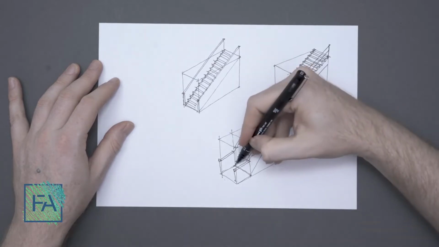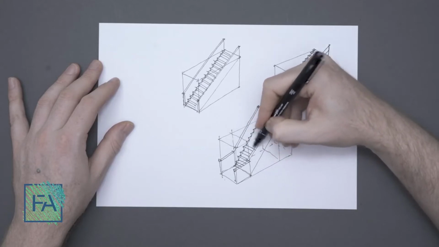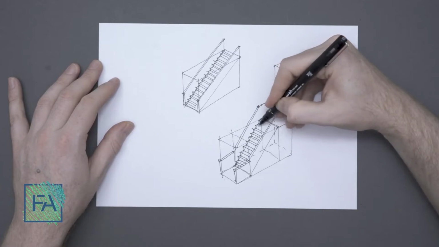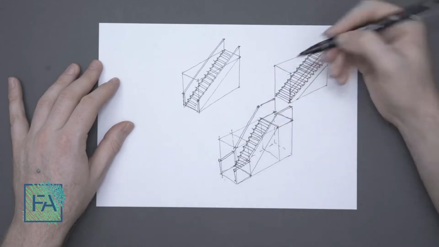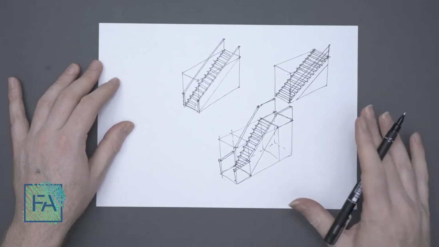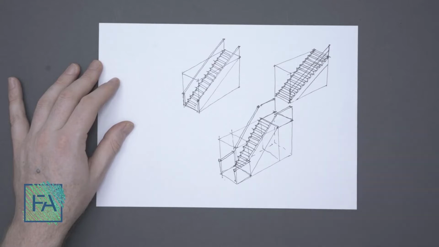Look, in these perspectives, if we miss a couple of stairs or even make them big and small, it doesn't really matter. Even if you miss the distance, it's fine because this is a freehand perspective and it doesn't need to be very precise.